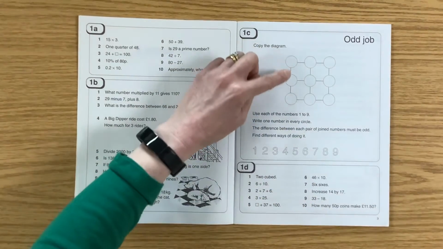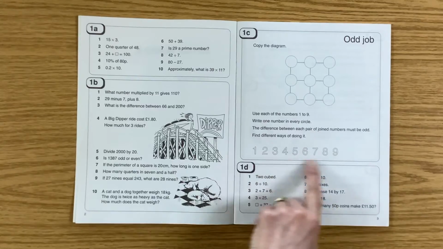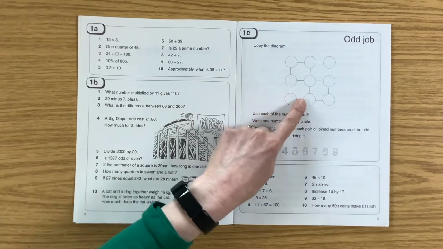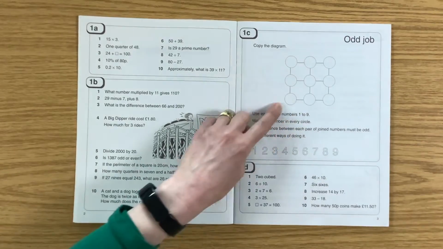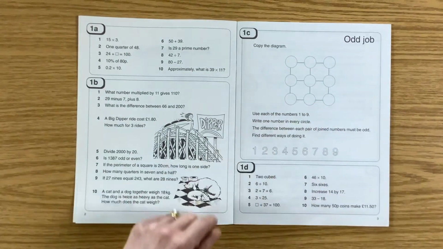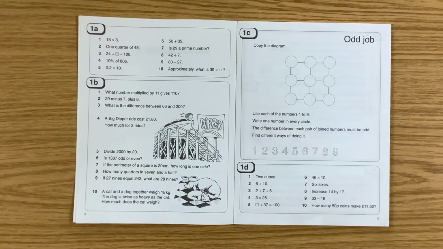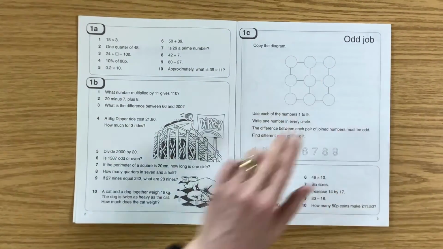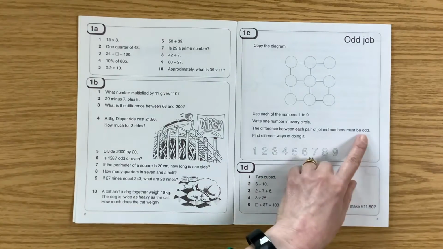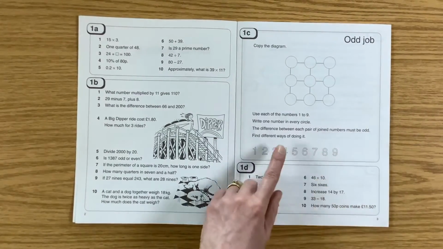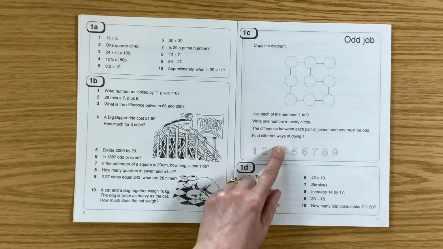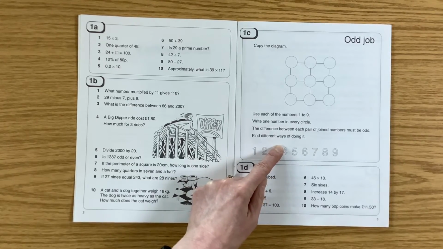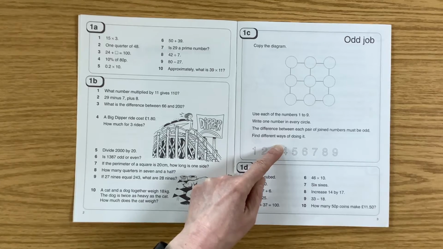So you need to think about where you're going to put your numbers in. Can you do it so that every pair of numbers that is joined together, now the diagonals are not joined, but any two that are joined together, doesn't matter where they are, the difference must be odd. Make it harder for yourself. Can you find more than one way to do it? Because there are a few different ways that you could answer this question.